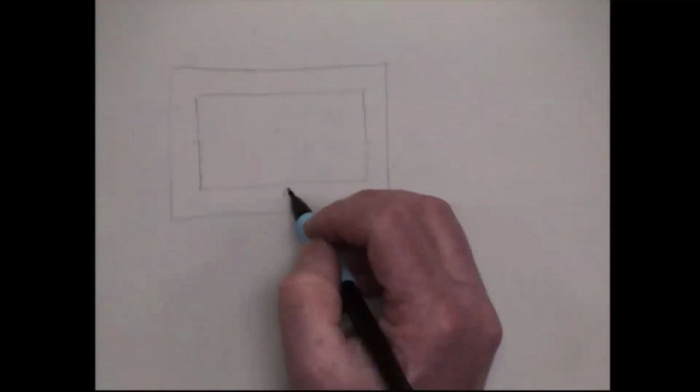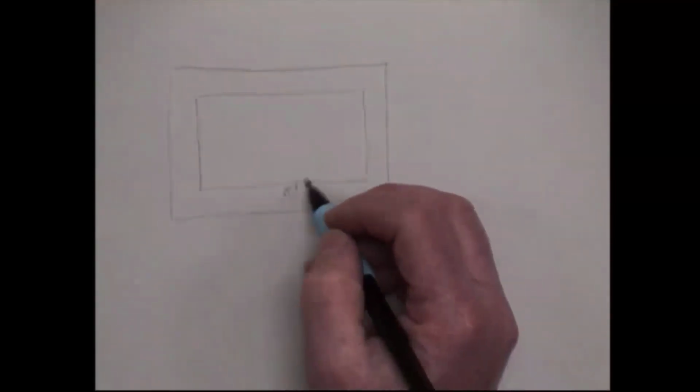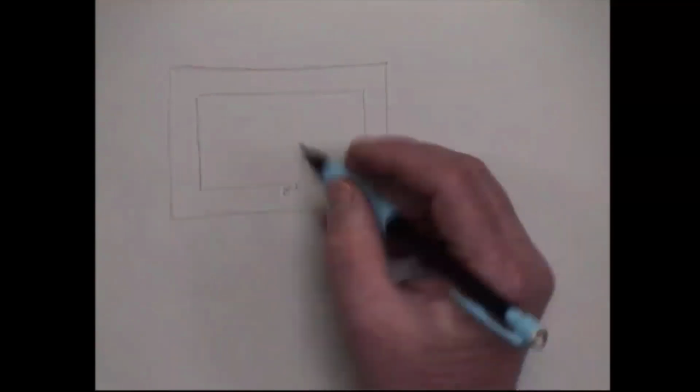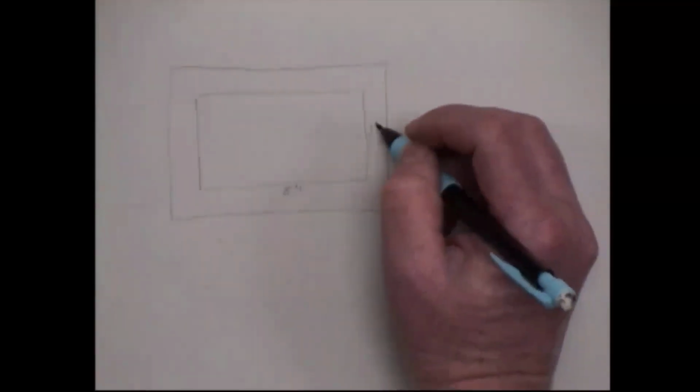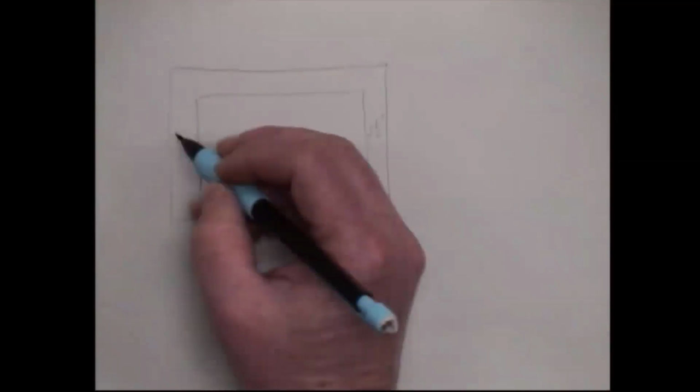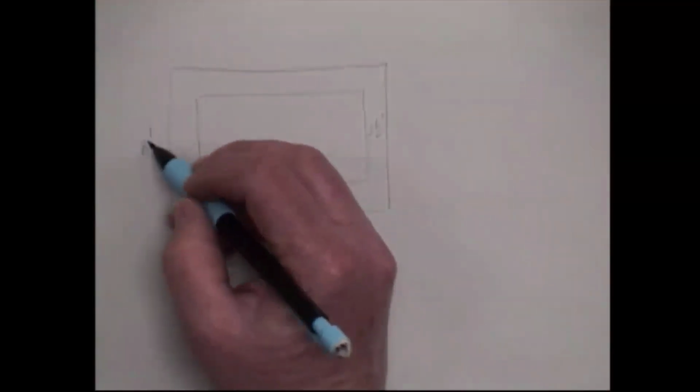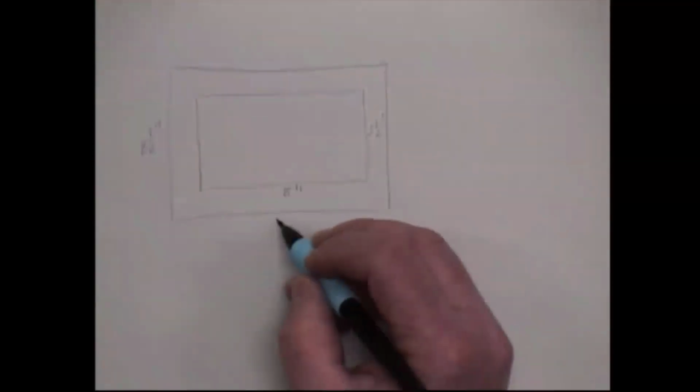You've seen this before, but just to reiterate: the drawing itself is 8 inches by 5.5 inches, and our paper is 8.5 inches by 11 inches.